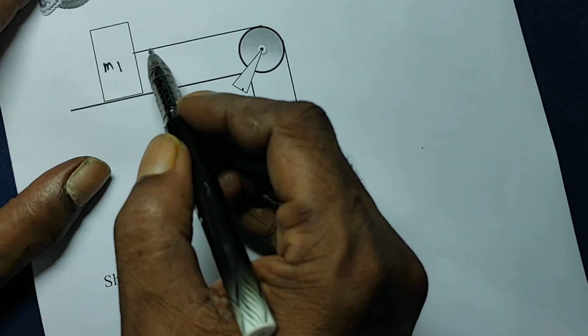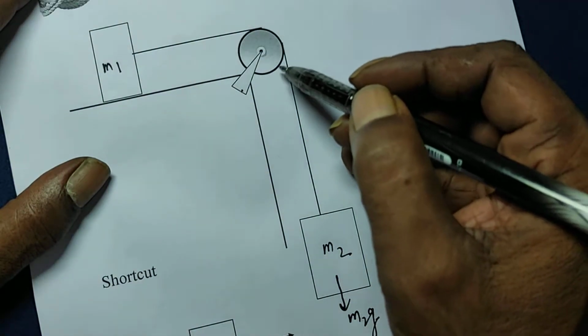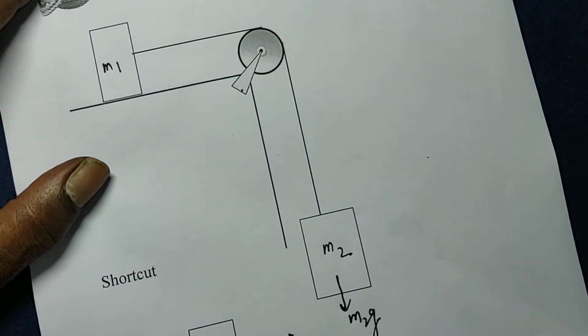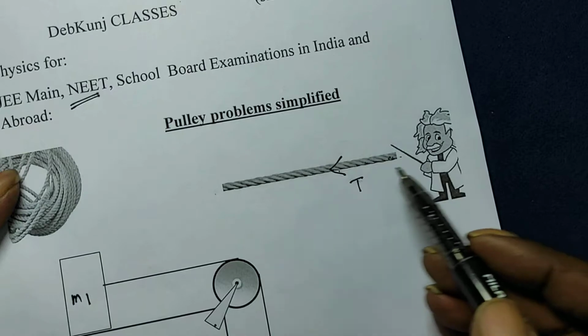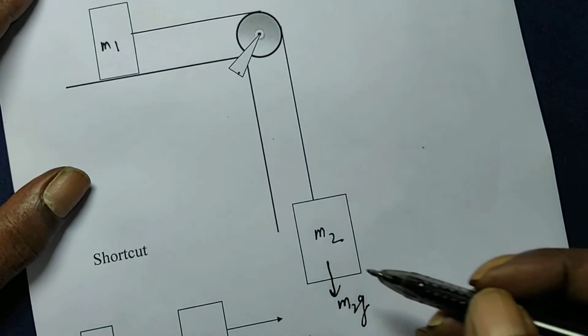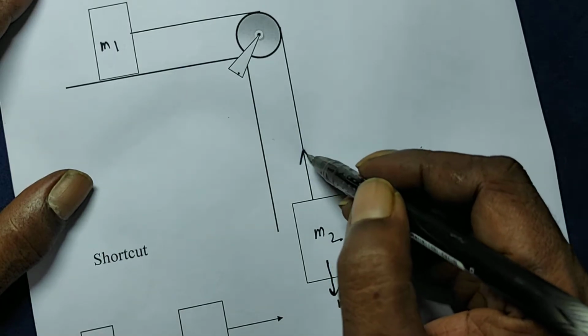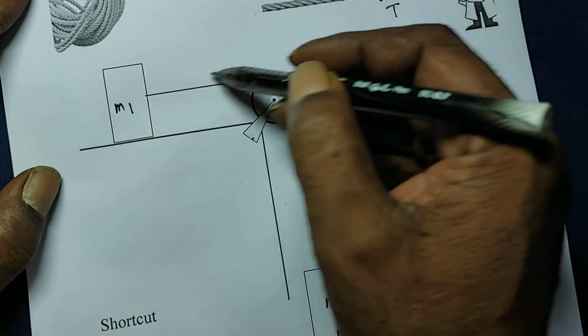And this string is massless. The mass of the pulley is also neglected. So as I just explained to you, why the tension is always away from the body to which it is connected. So here for M2, the tension will be to this side, and it is the same string.